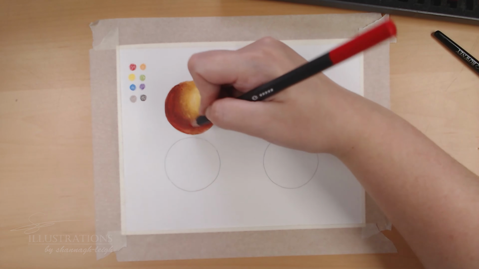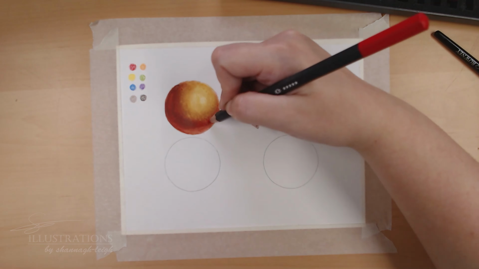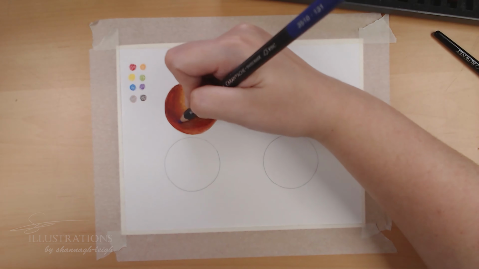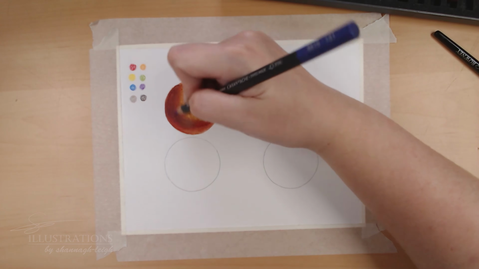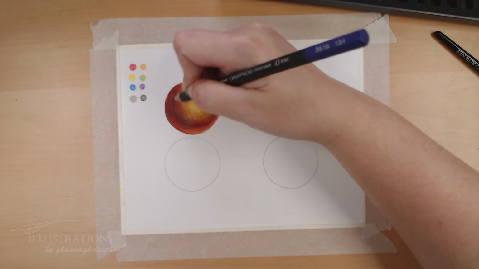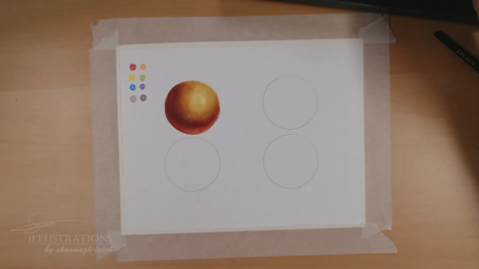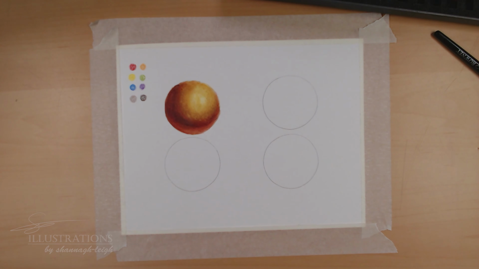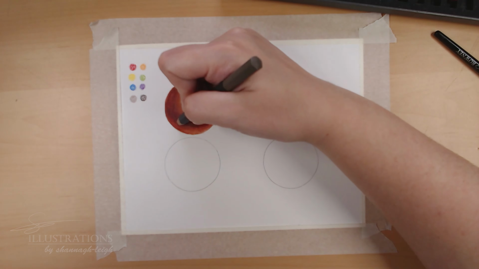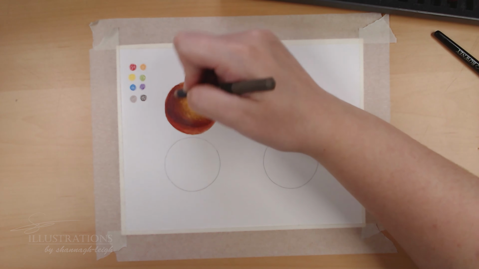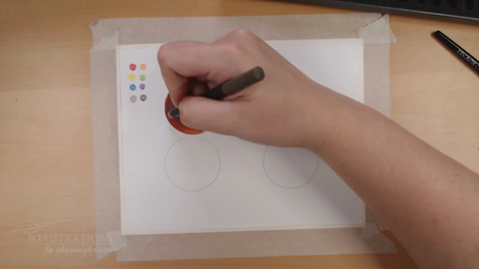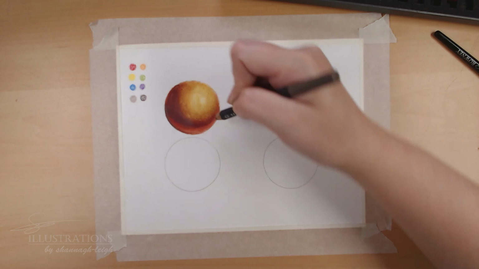So I'm just kind of going over the area just to define it a little bit more. Then the purple. Okay, so I'm really happy with that. I'm now going to add the French grey over the top. Again, just to kind of change the tone a little bit, hopefully make it a little bit more brown. And you can see how it's kind of softening that up. I'm going to take it around the very edge.